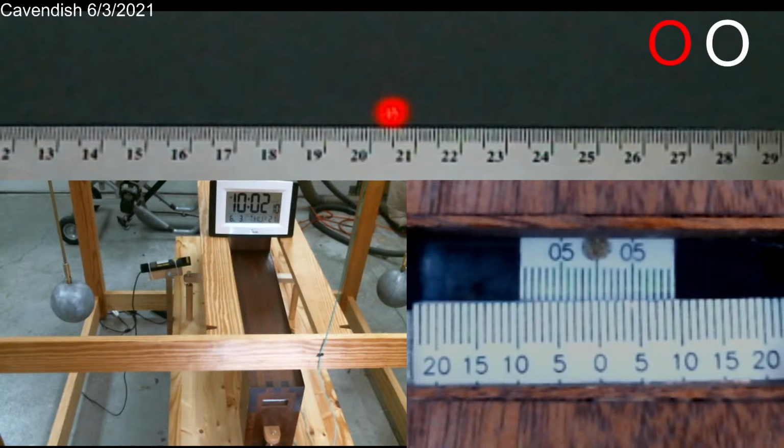This time, we're starting, of course, in the neutral position with the weights. I'm going to move those first to one side, just to get the deflection, so that we get a decent oscillation, and then we'll reverse the position. So let me do that, and I'll start the time lapse too.